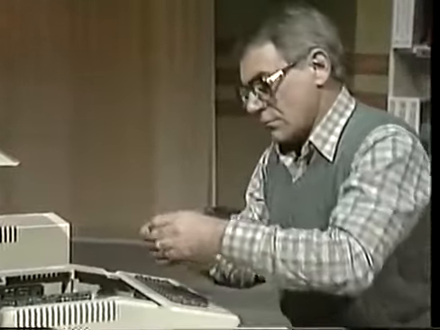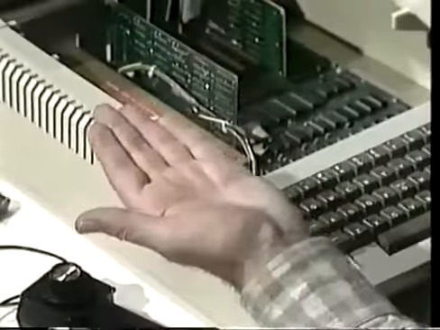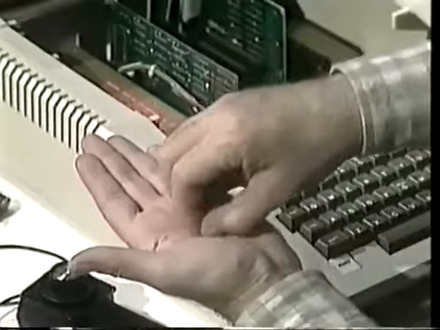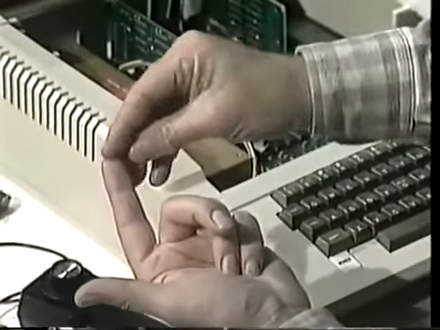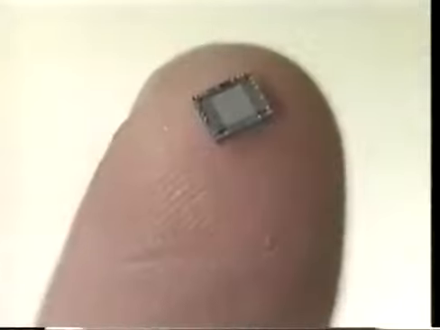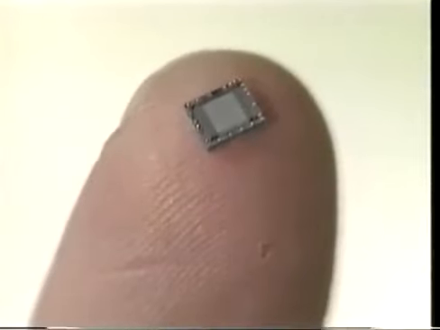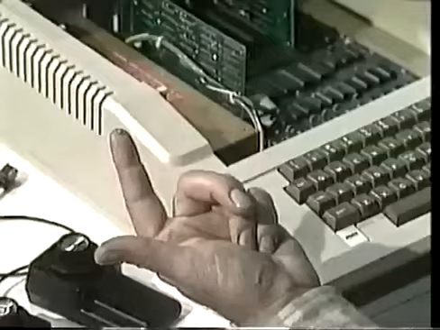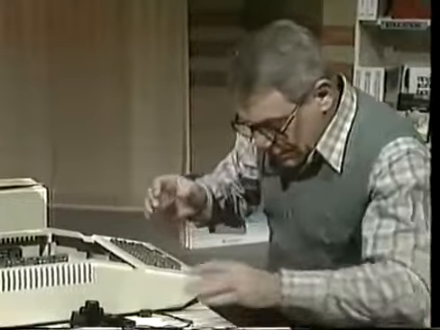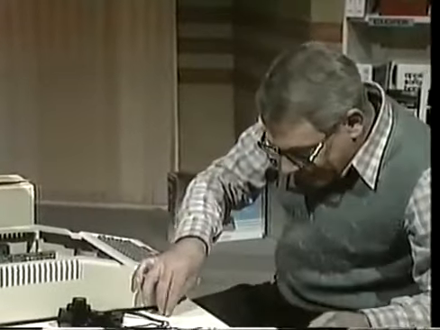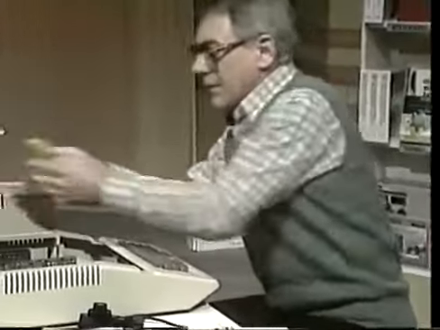Oh, my goodness. They really are small, aren't they? What does this one do? That one's a central processing unit, a CPU. Oops. I just dropped my CPU. Oh, here we are. I better put that in the envelope so that we don't lose that.